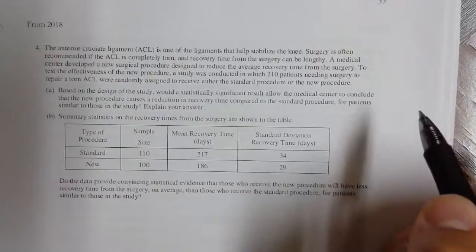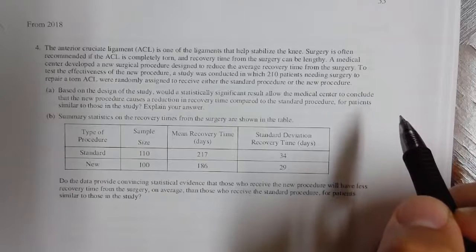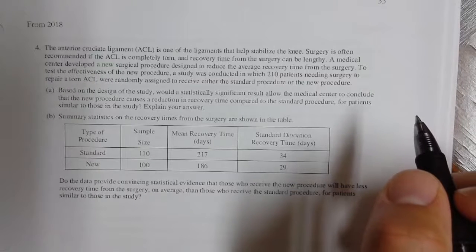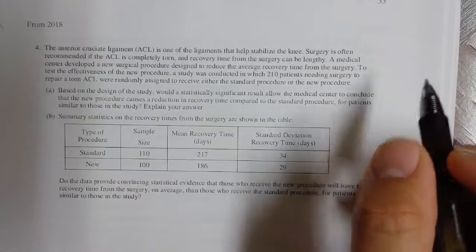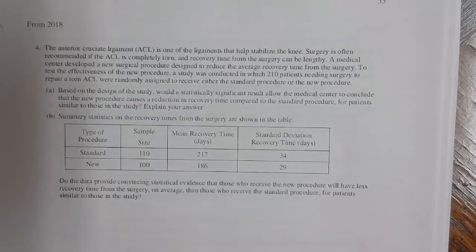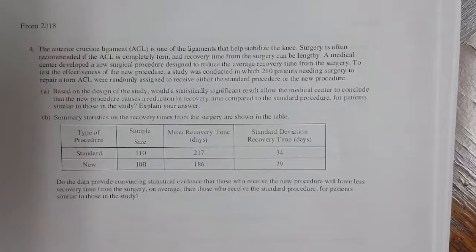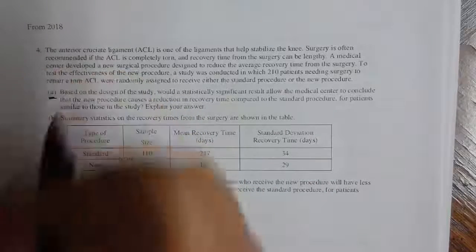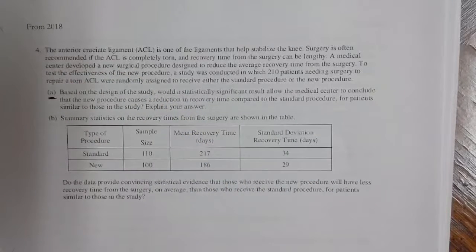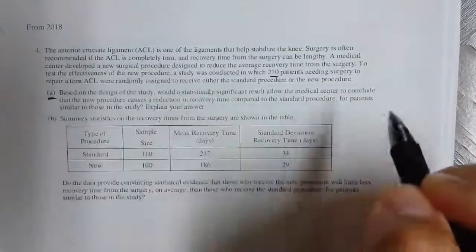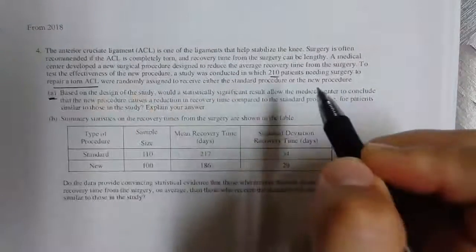And Part A is based on design of the study. Would a statistically significant result allow the medical center to conclude that this new procedure causes a reduction in recovery time compared to the standard procedure for patients similar to those in the study? Explain your answer. So I think the key with Part A, not even getting into anything except the design of the study first. The way that they designed the study was, we got these 210 people, and they all needed a torn ACL repaired, and this part's key, randomly assigned to either receive the standard or the new.